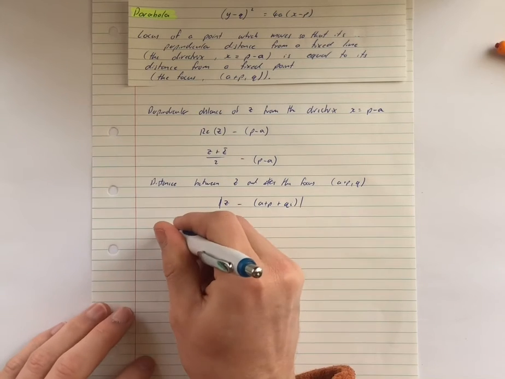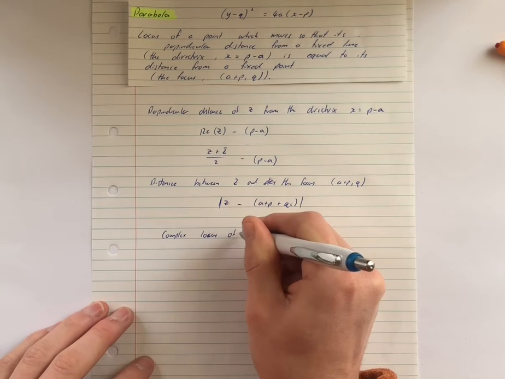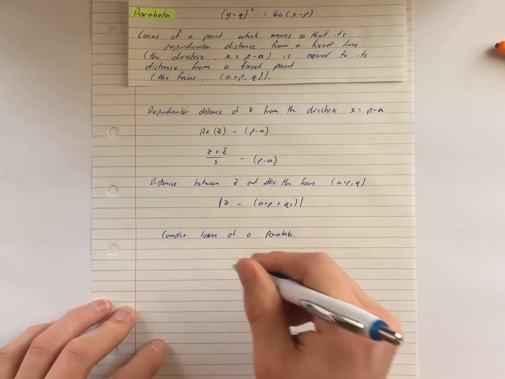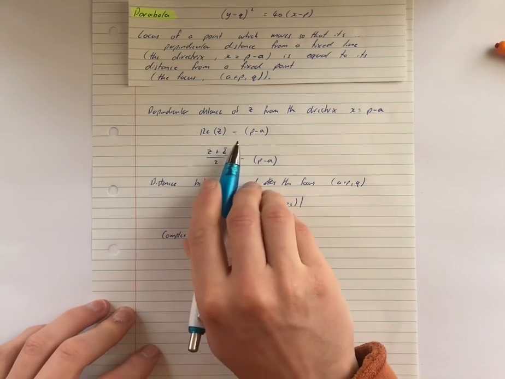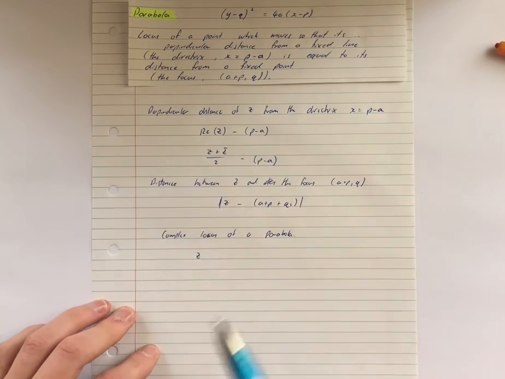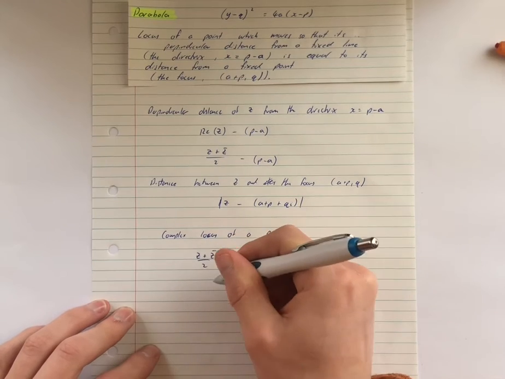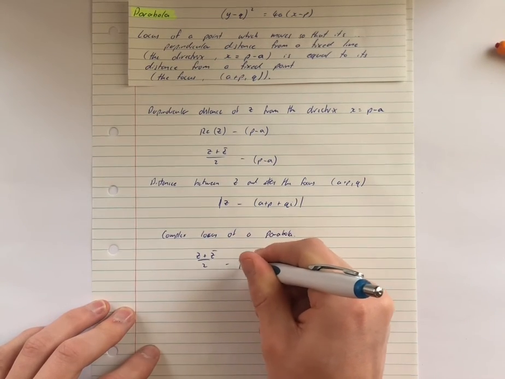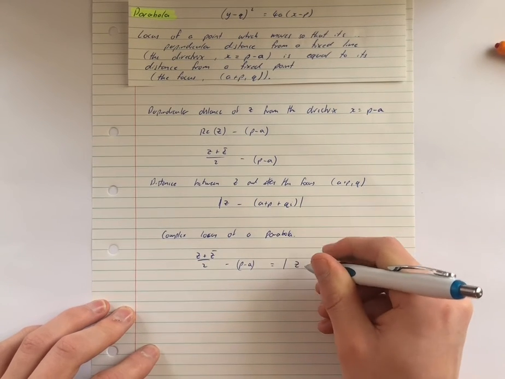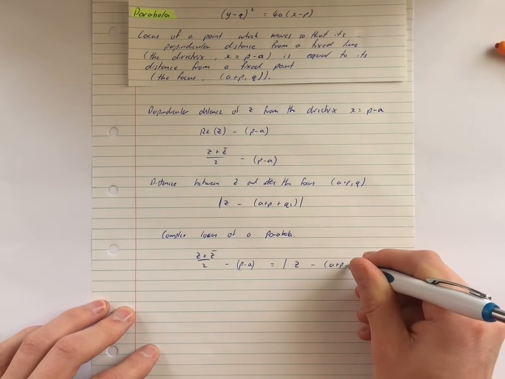So the complex locus of a parabola is then just the perpendicular distance to the directrix, the real part minus (p minus a), so (z plus z conjugate) over 2 minus (p minus a), is equal to the absolute value of z minus (a plus p plus qi).